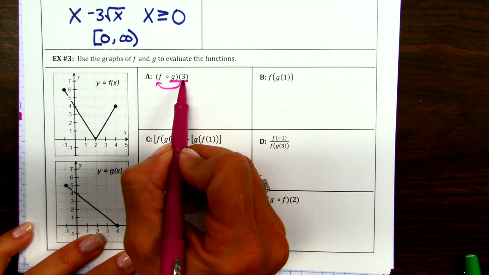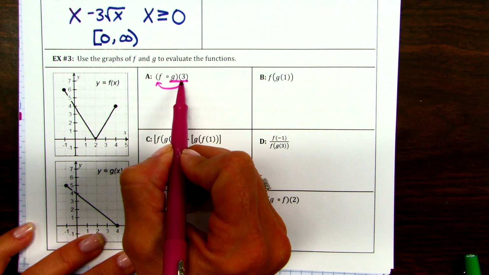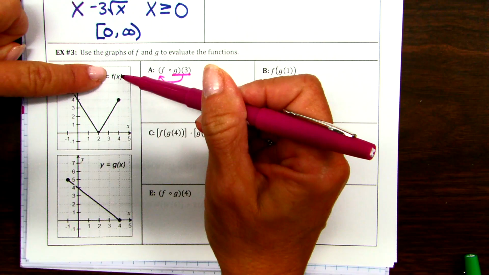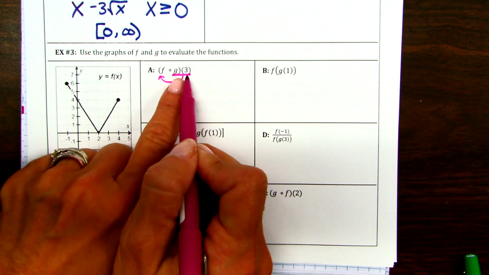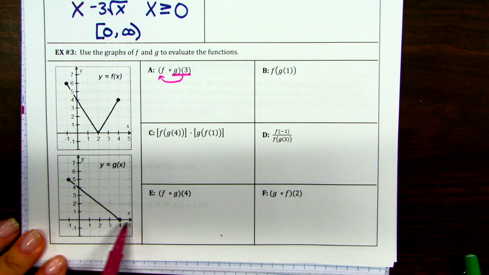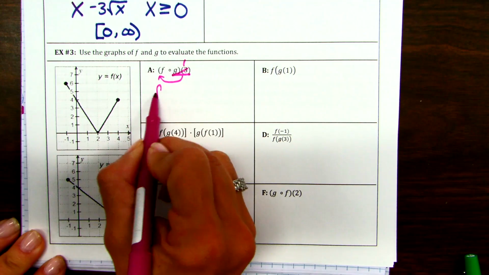So what have we seen in place of the 3 in all the other problems? X. So 3 must represent what? X. 3 is x. So we have a graph of f of x and a graph of g of x. So we're going to start at g of 3, which is on the x-axis, go to 3, find y. So when x is 3, y is 1. So what I have now is f of 1.